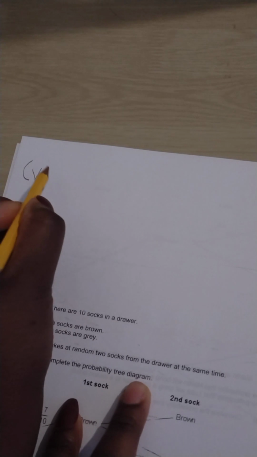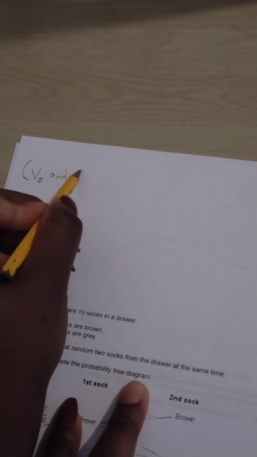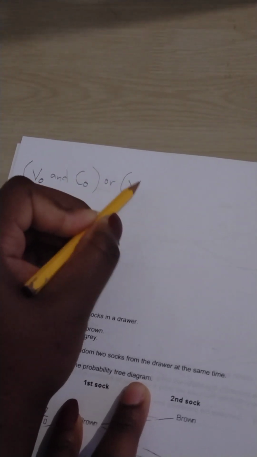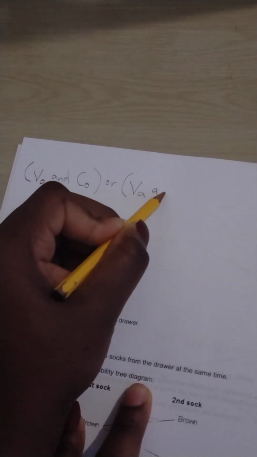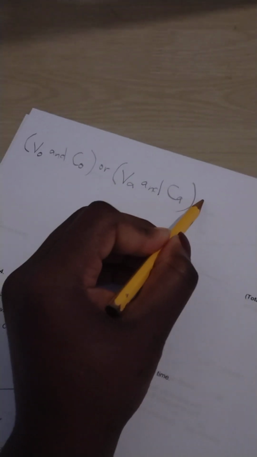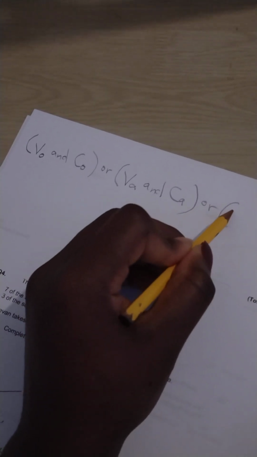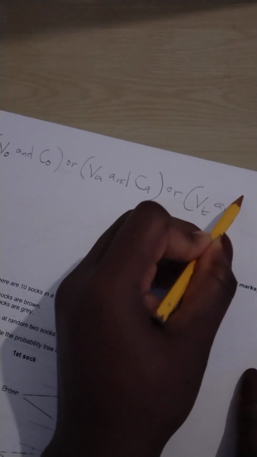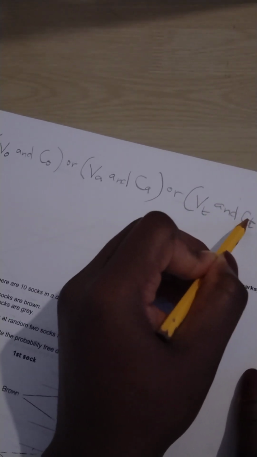Because it could be any of the 3, the probability will be the probability that Viv takes orange juice and Caroline takes orange juice, or the probability that Viv takes apple juice and Caroline takes apple juice, or the probability that Viv takes tomato juice and Caroline also takes tomato juice.